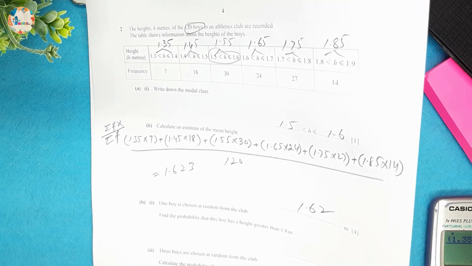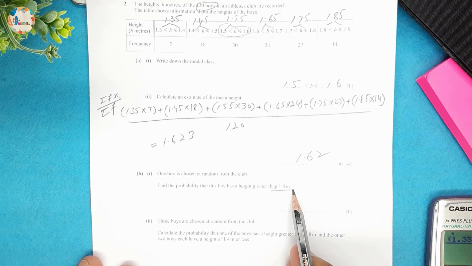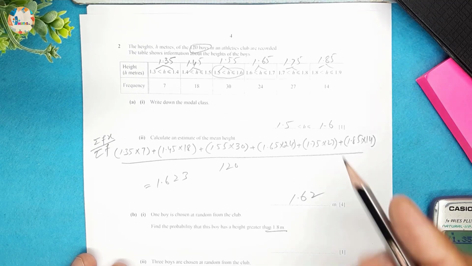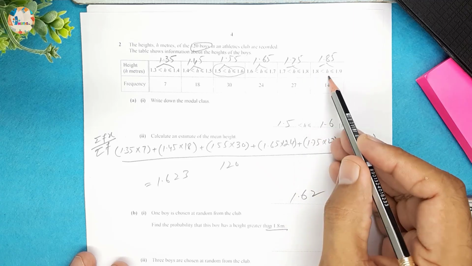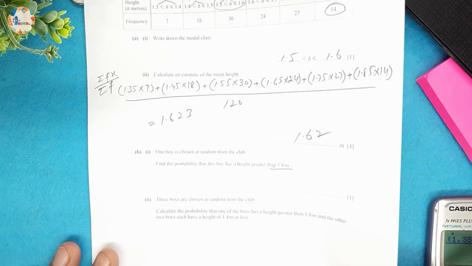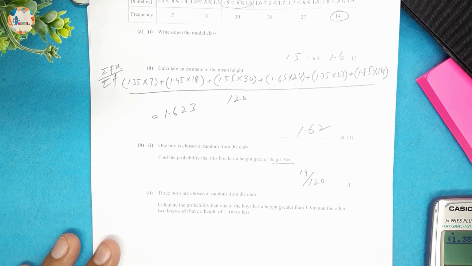One boy is chosen at random from the club. Find the probability that this boy has a height greater than 1.8 meters. Greater than 1.8 meters is this class, so it will be 14 out of 120. So 14 out of 120 will be the probability.